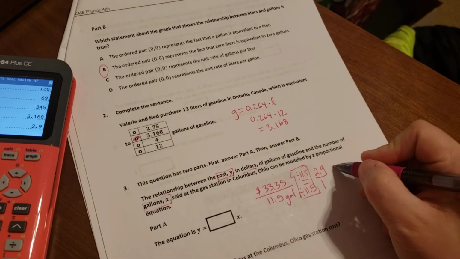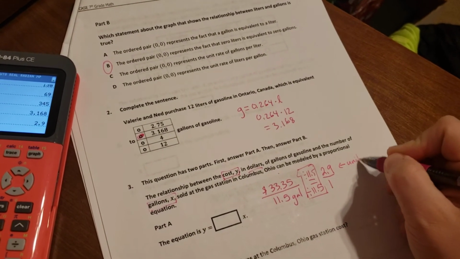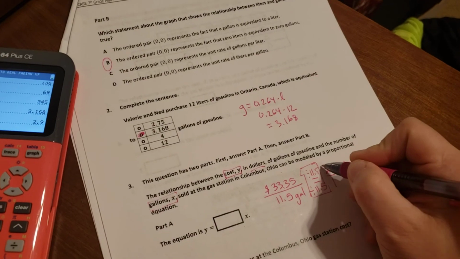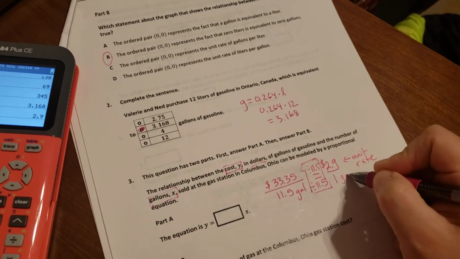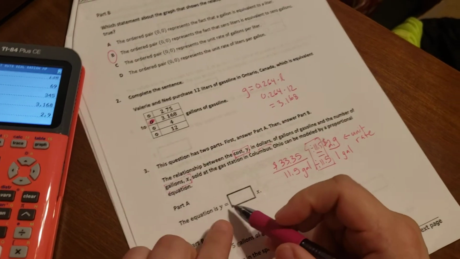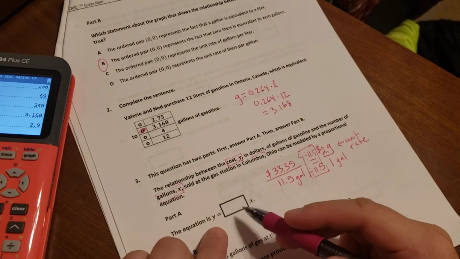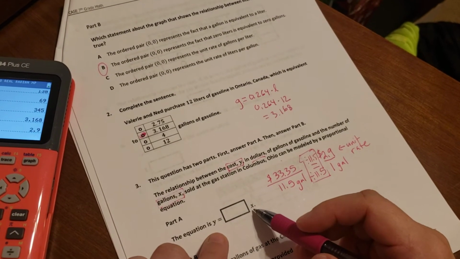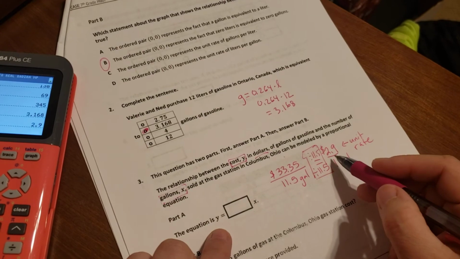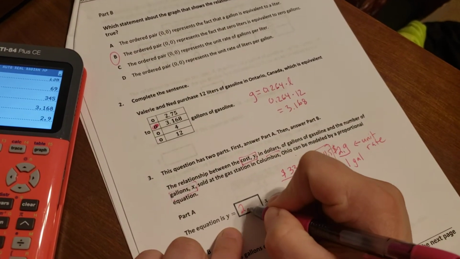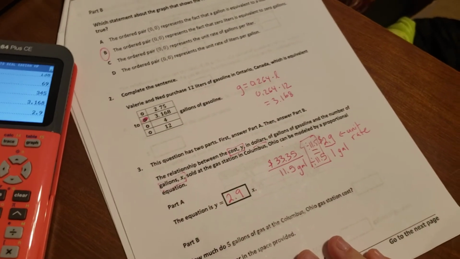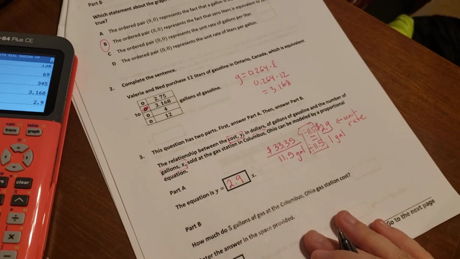So right here, that's my unit rate of cost per gallon. So if Y is my cost and X is my gallons, I have to multiply by that unit rate, 2.9, to figure out how much the whole thing costs.